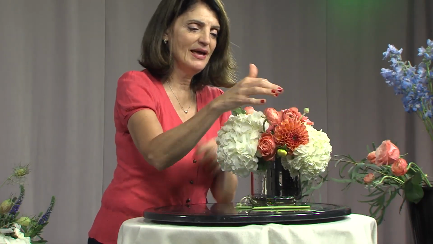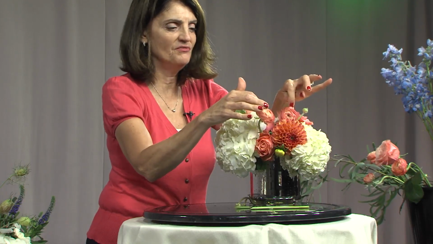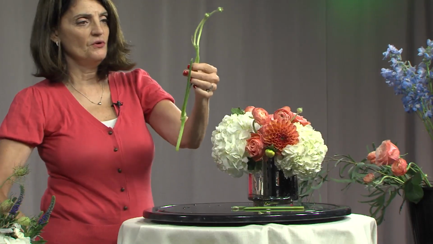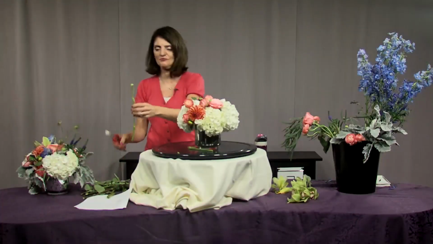So I've cut this ranunculus a little bit shorter, and I'm just going to stick that in. And did you notice that I just happened to find these flowers at the market, and they were pretty much all the same color. The dahlia had the pinks and the corals of the ranunculus, and the same with the roses, and they just sung to me. So here's a double budded ranunculus.